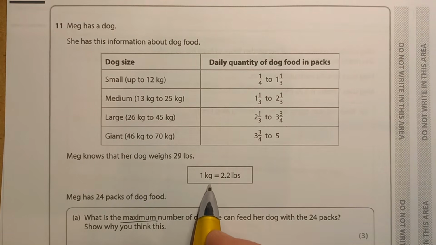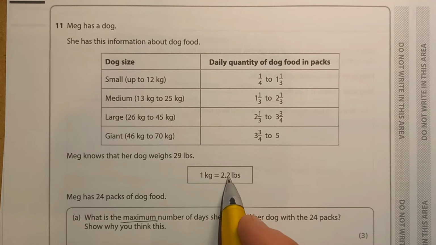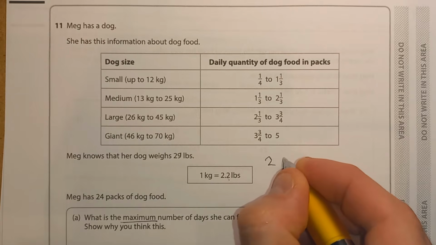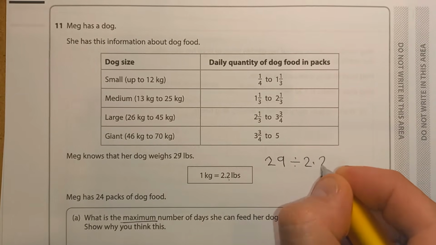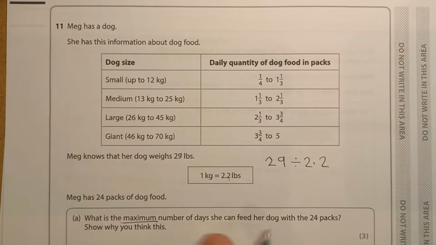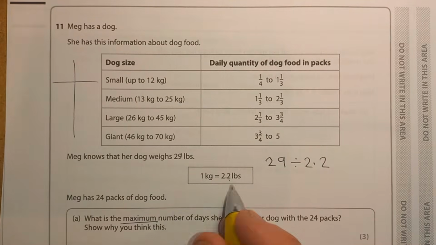So 29 pounds, and we know 1 kilo is 2.2 pounds. So if we want to find the number of kilos, we need to find the number of times 2.2 goes into 29. Or in other words, 29 divided by 2.2. It might help to think of it as a ratio question.